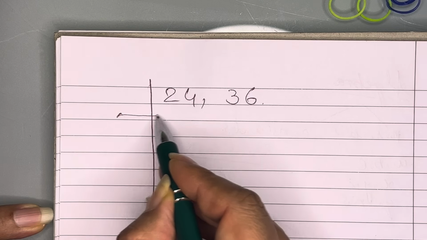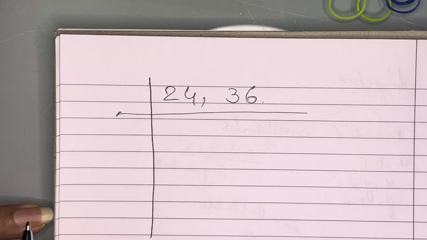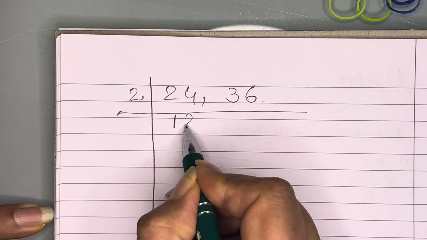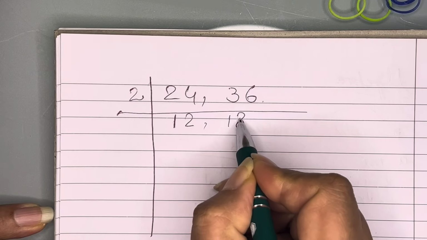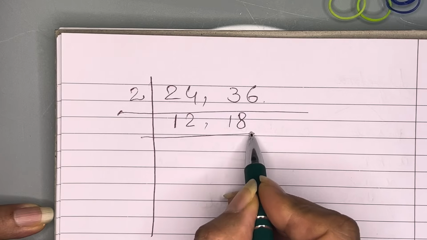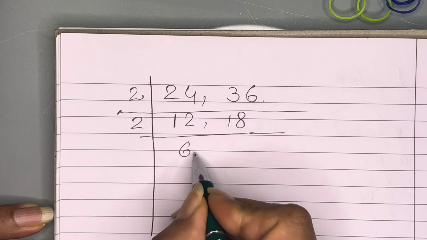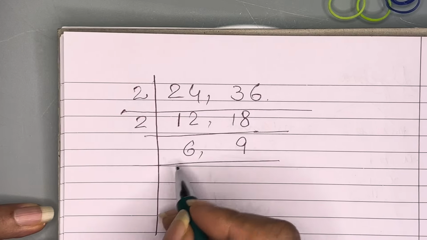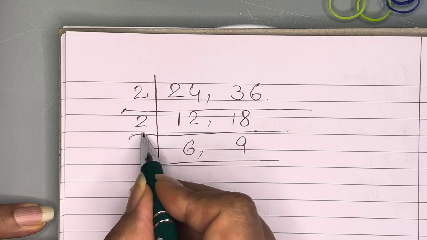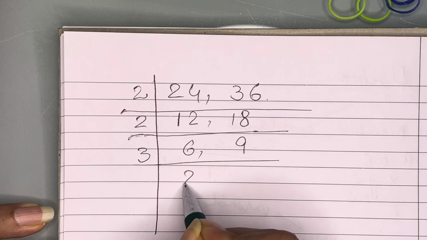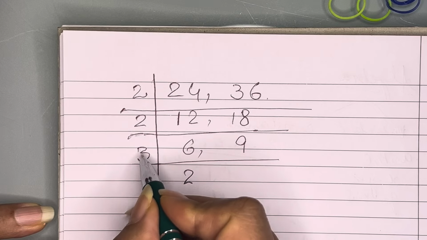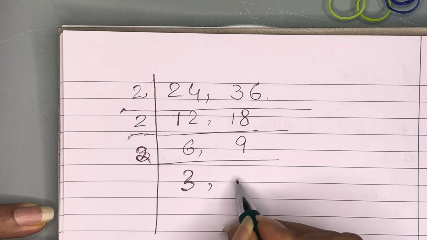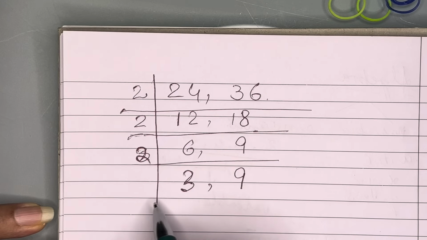So starting with the division, the first prime number is 2. 2 12s are 24, 2 18s are 36, then 2 6s are 12, 2 9s are 18, and then once again division with 2. So 2 3s are 6 and 9 will come as it is.